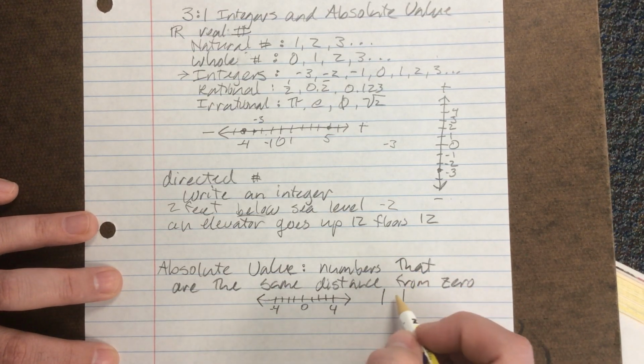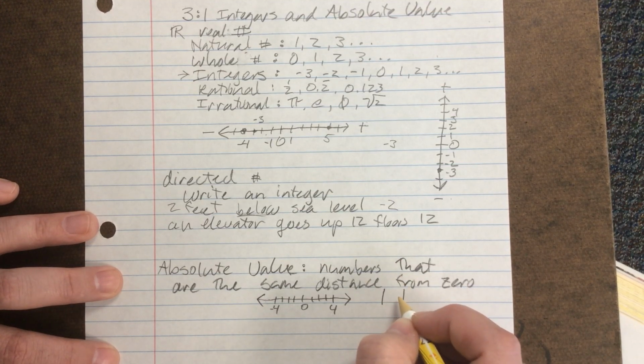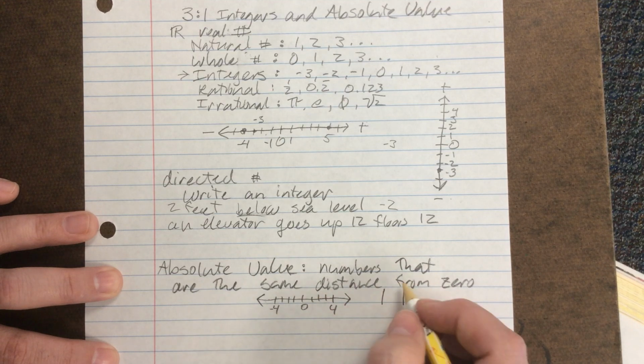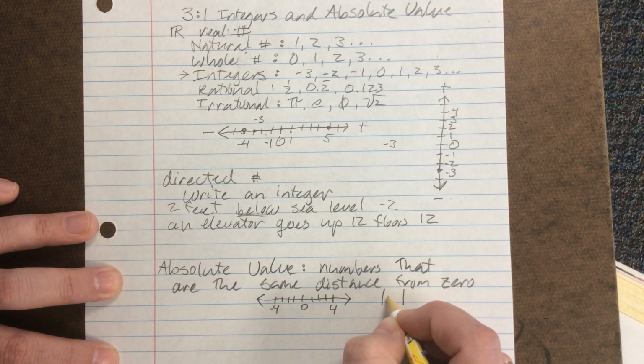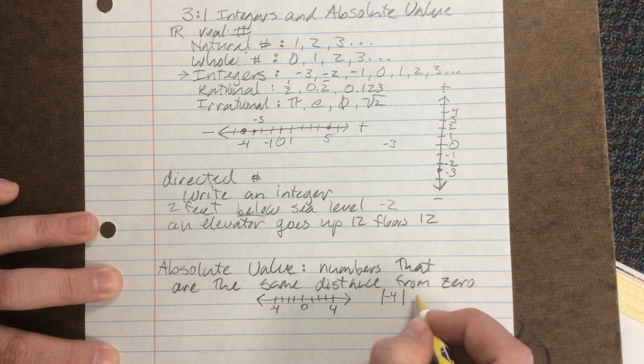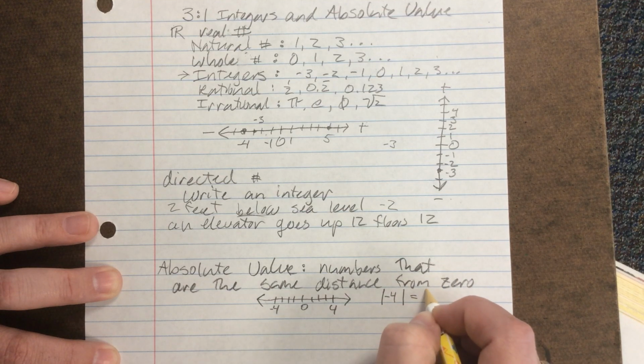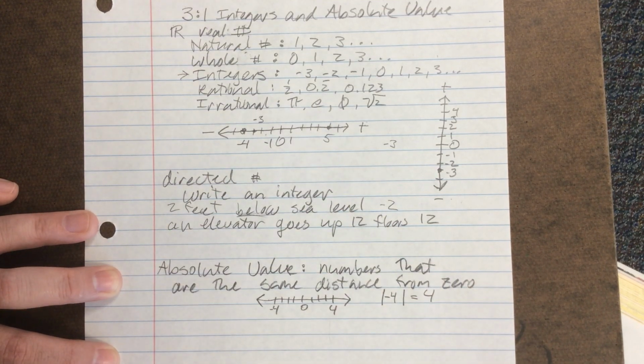We can put a number in there, or we could put an expression in there and do some math in there, and they kind of work like parentheses in that way. But in general, if you have a number in here, so let's say we have -4, the absolute value of -4, what that's asking is really how far away from 0 is it? And distance is always a positive number. So really what happens is it makes the number positive, because that's how far away it is from 0.